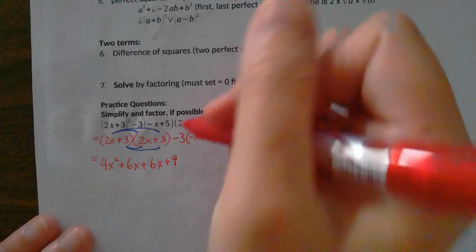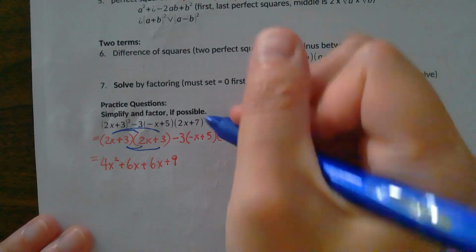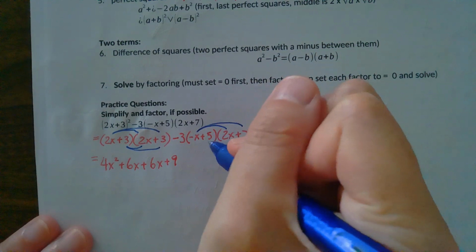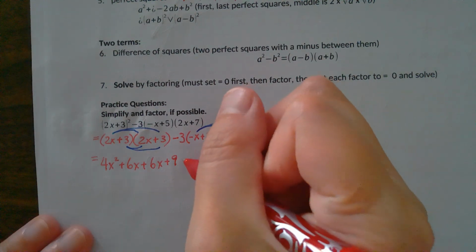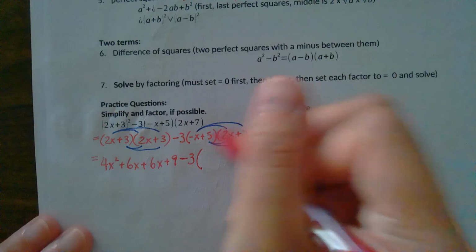This right here, I also like doing the FOIL first before I multiply everything by that. So do FOIL here. I haven't done anything to the -3, so I leave it there. I put a bracket around my FOIL.